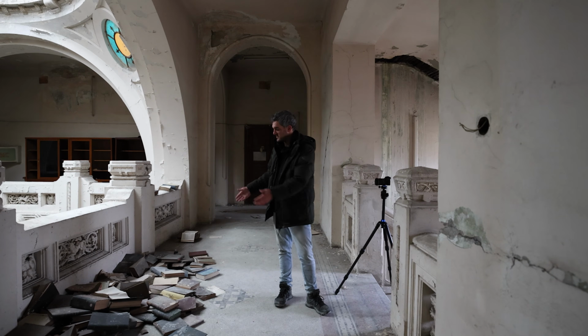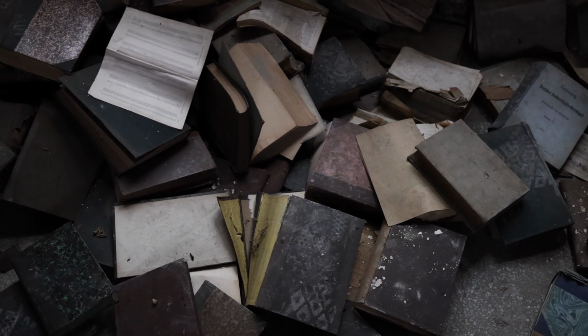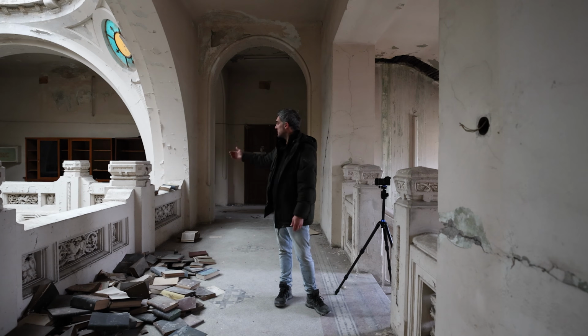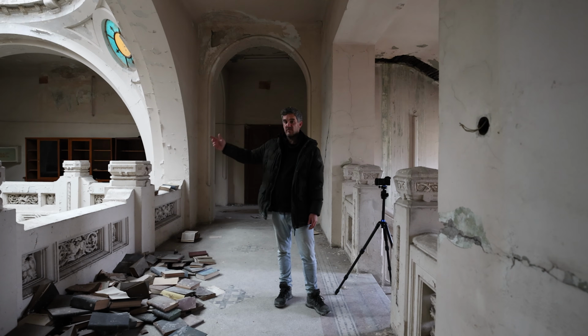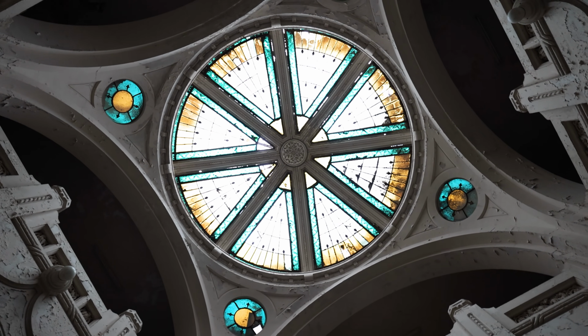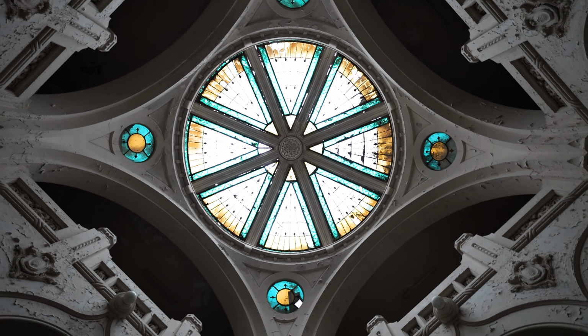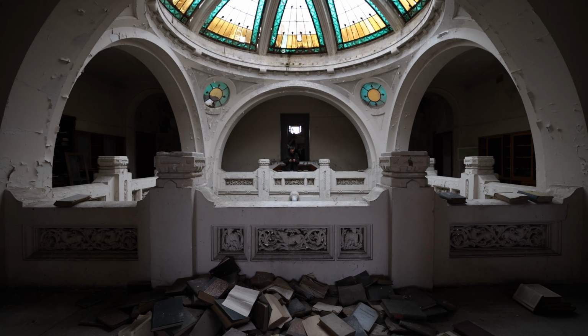So in the foreground we have these books lying in a pile. In the midground, in the mid section of the image, we're going to have the columns and the arches. And in the background, of course, we've got the dome itself up high, and we've got the arch over to the far side where I was previously standing.